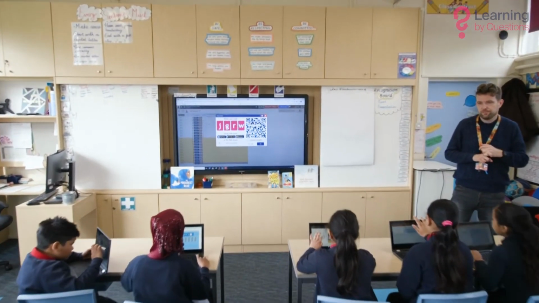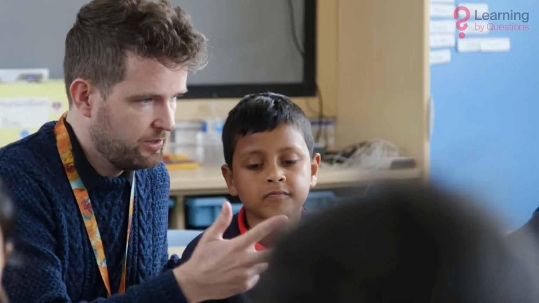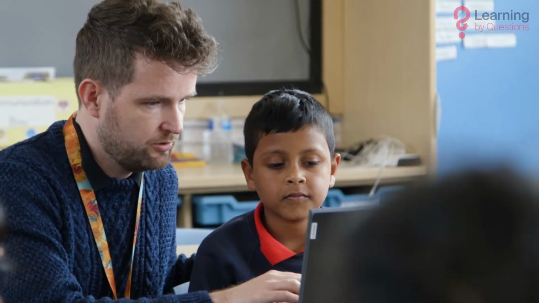I can confidently talk with my maths lead about my assessment data after I've done an LBQ lesson. Like instantly, I can go straight away to his office and talk to him about what I've just done. I don't need to get all my books together and mark them and make a post-it note. It's all done for me.